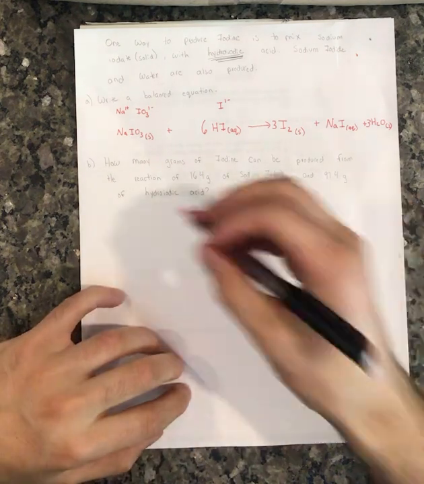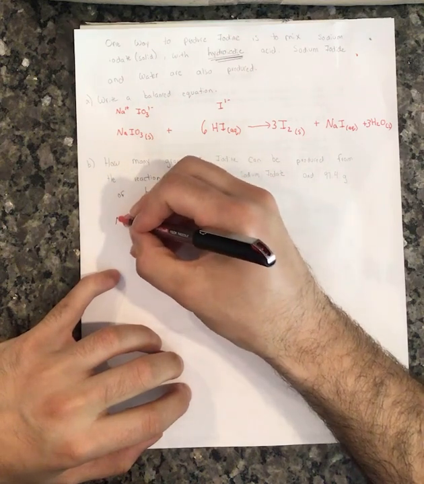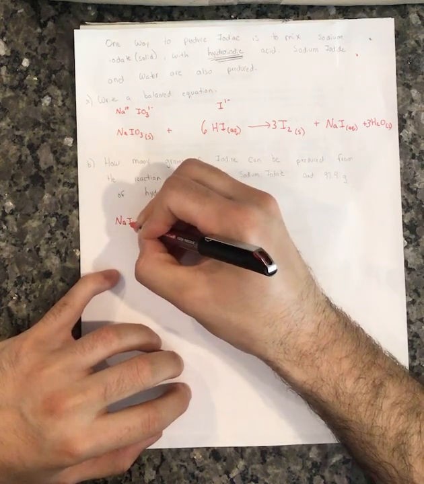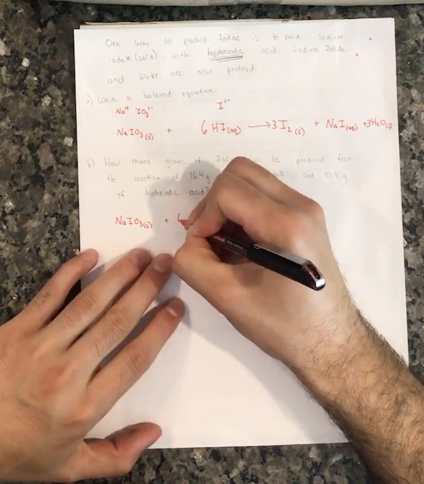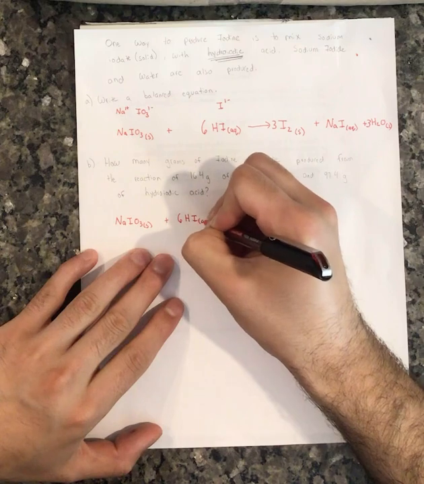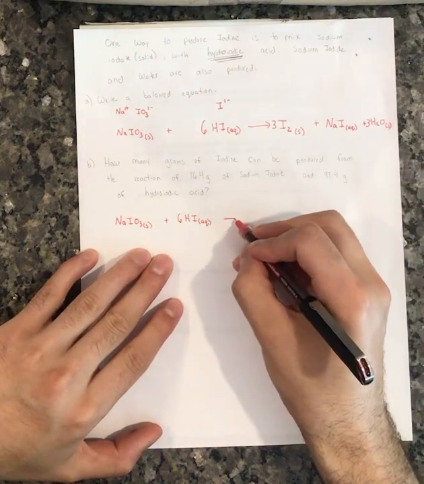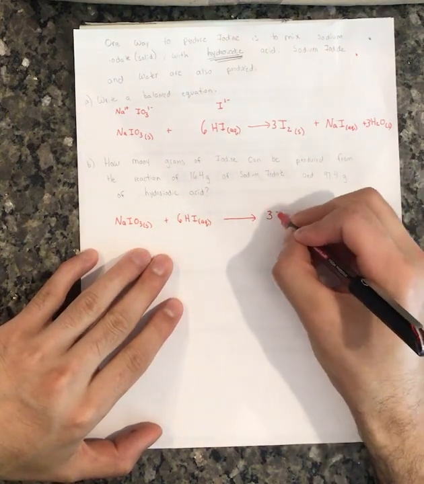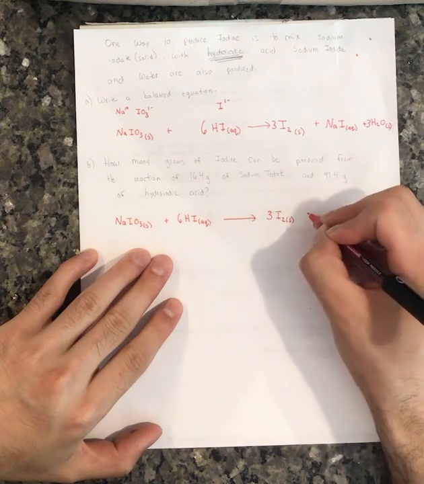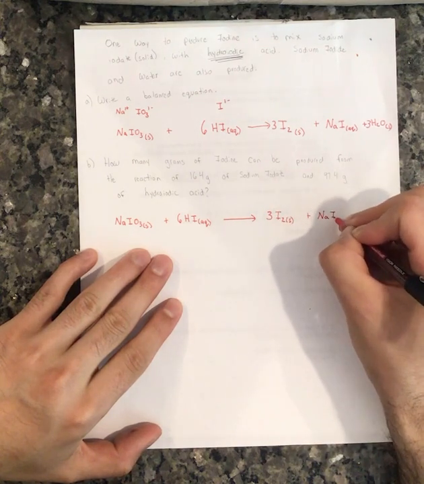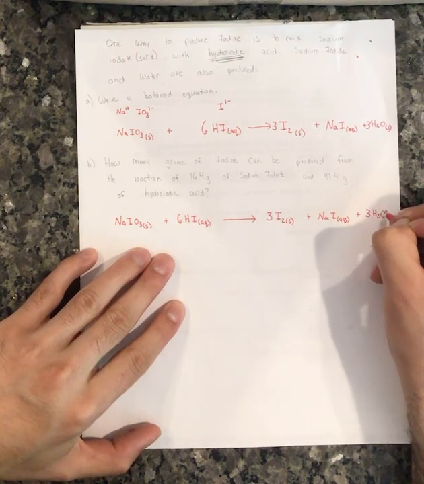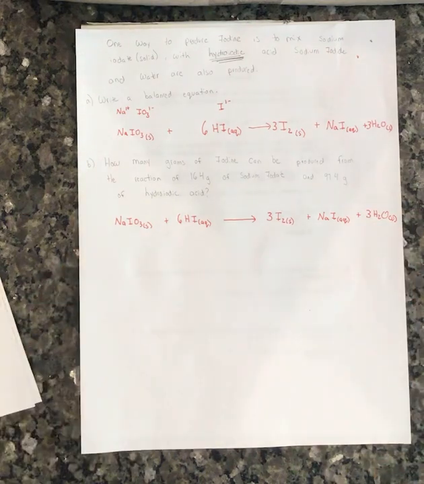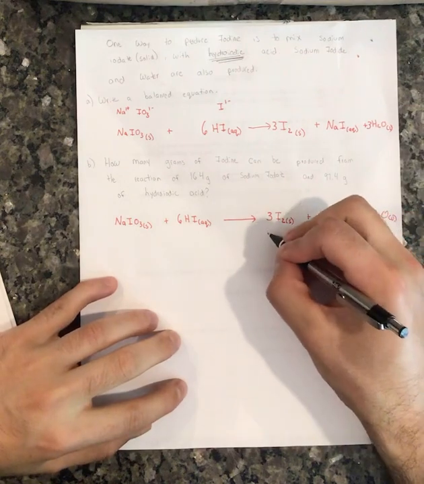Okay, so we have, I'm just going to put this in pen. Okay, so for this question, what are we given? How many grams of iodine? So this is what we're looking for.